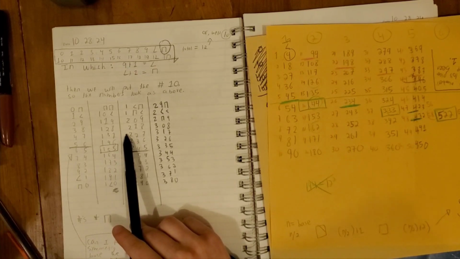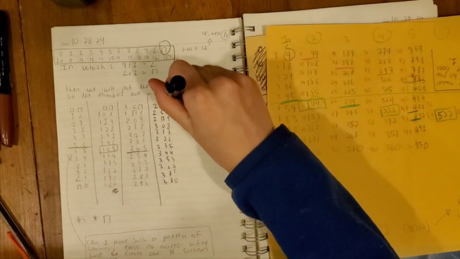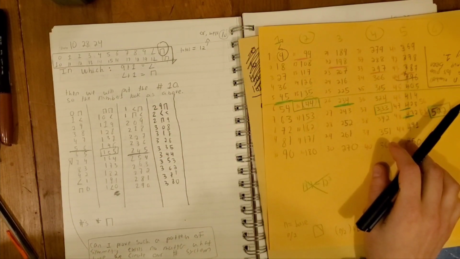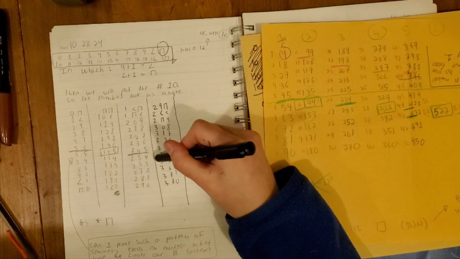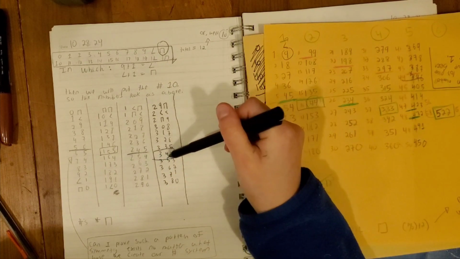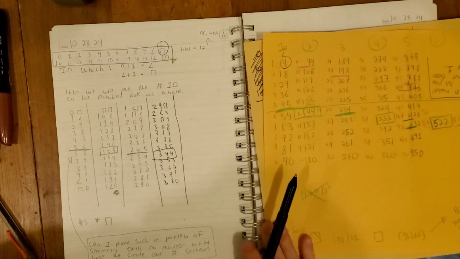Who cares? I don't know. But what does this mean? What does this mean? So we can keep adding to the pattern where we skip this number. This has a 55, this has a 44.